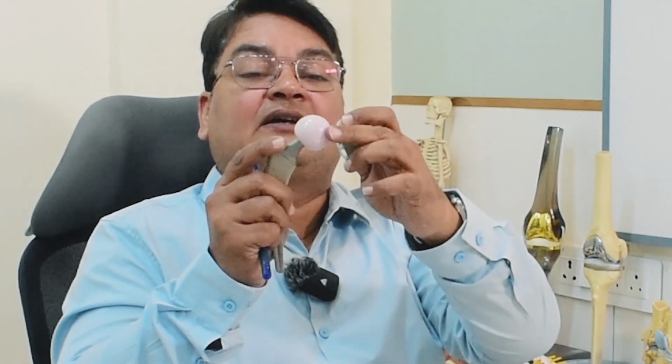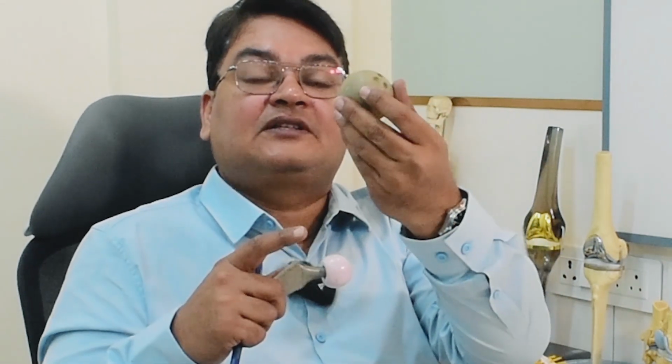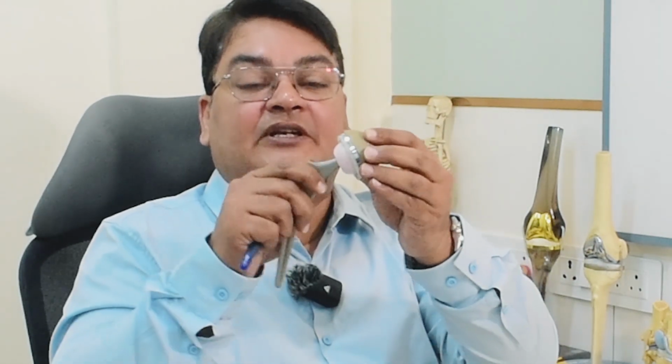The implant, this thing is known as the implant. So it has got parts. This is the stem, this is the collar, this is the head, and this is the bearing surface, and this is the cup bearing surface.